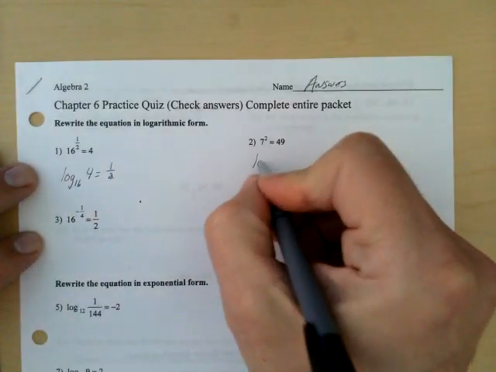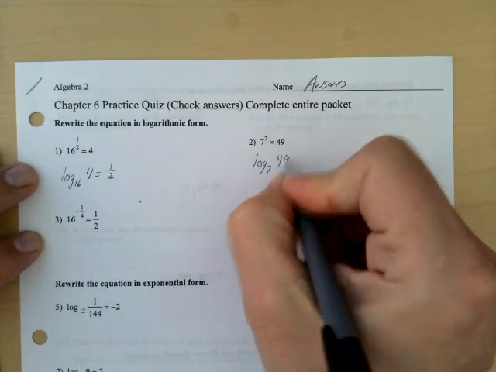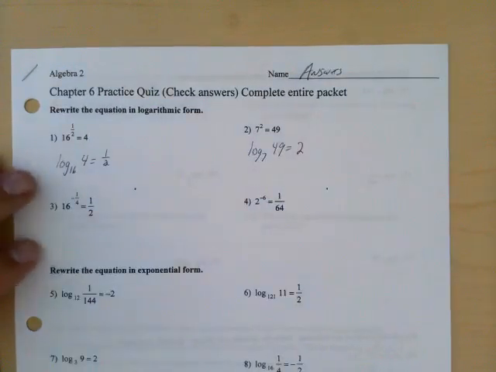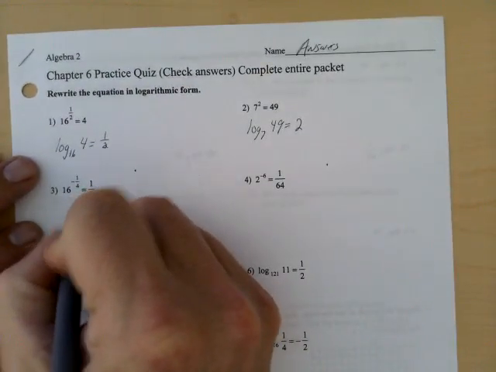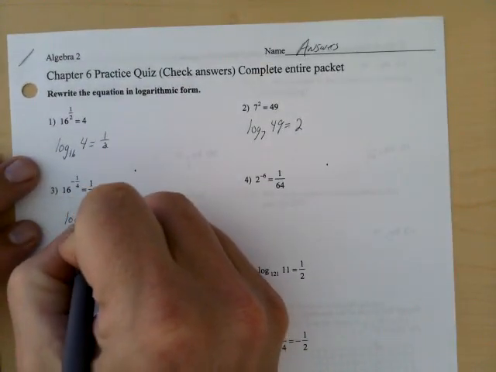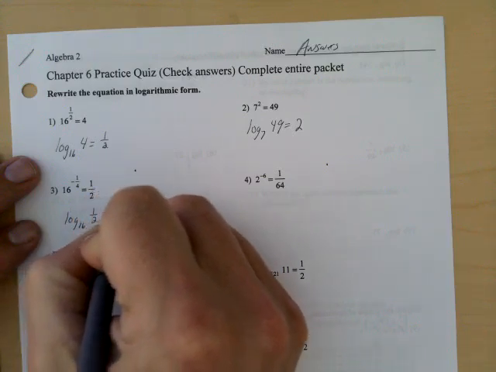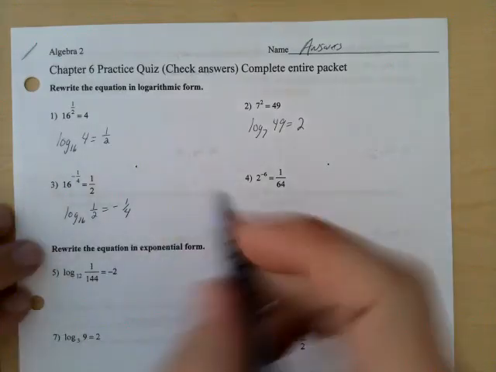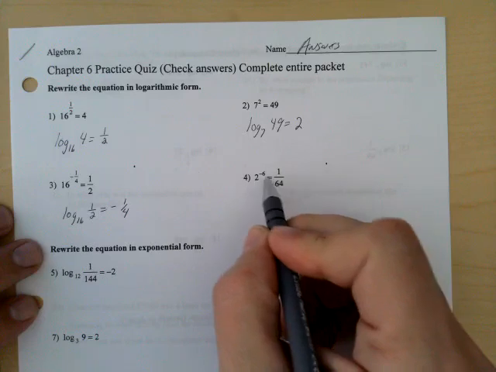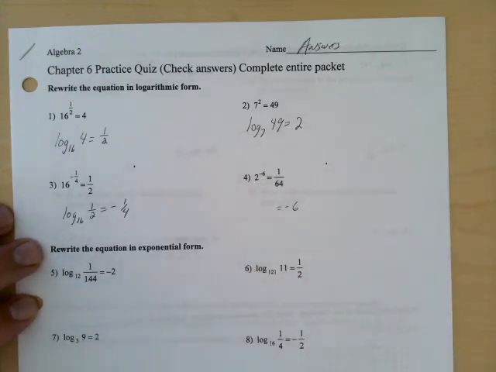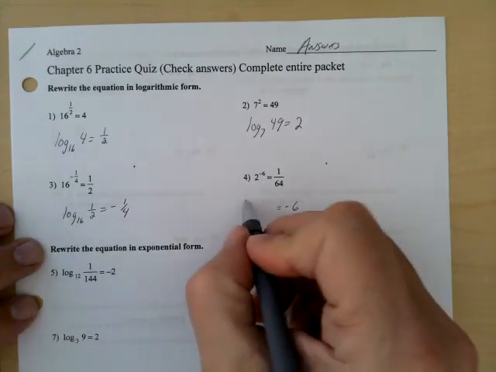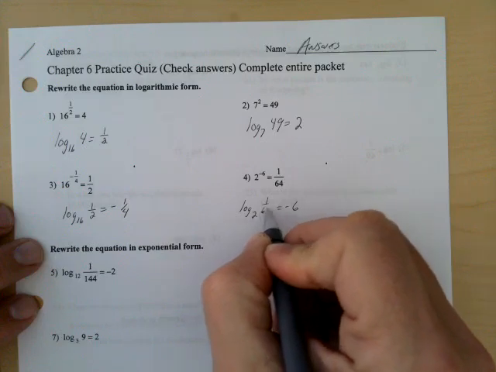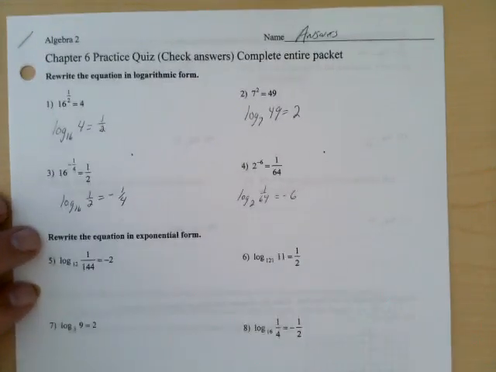This one, base is 7. It's a 49. And the answer is 2 because 7 squared is 49. Okay, here my base is once again 16, but it's going to be 1/2. And it equals negative 1/4. Okay, so again, always make sure logs are equal to the exponent. So I know it's going to be equal to negative 6, this last problem. So it's going to be the log of your base, so log base 2 of 64 equals negative 6.